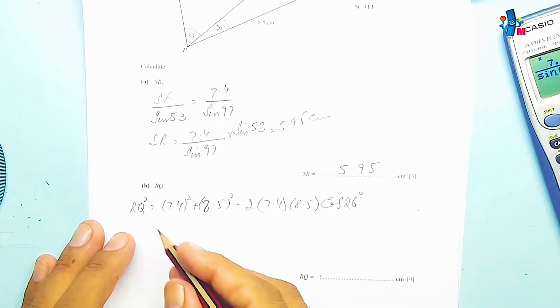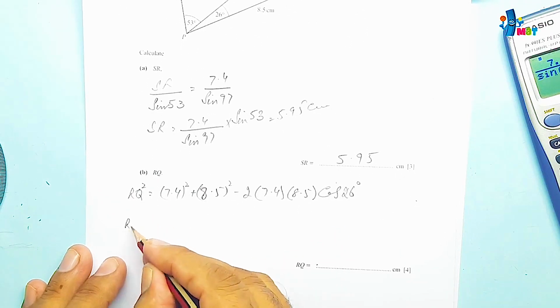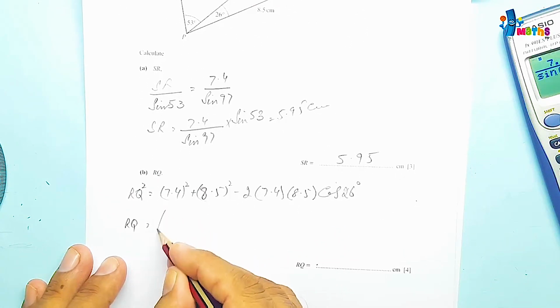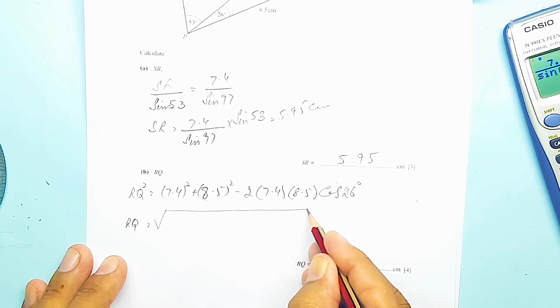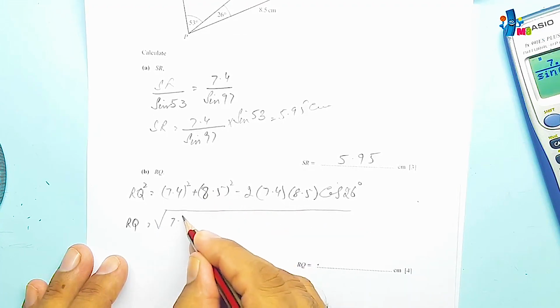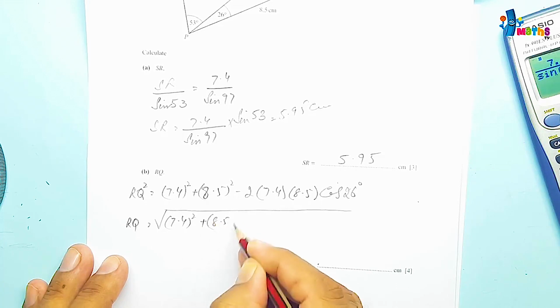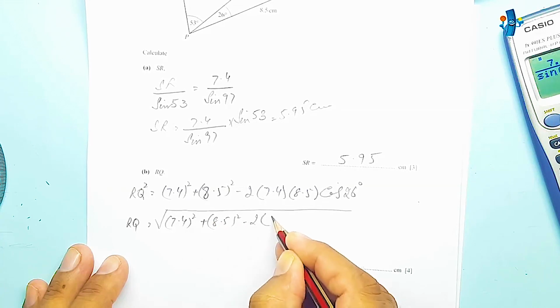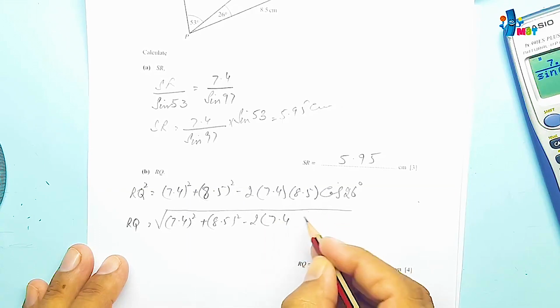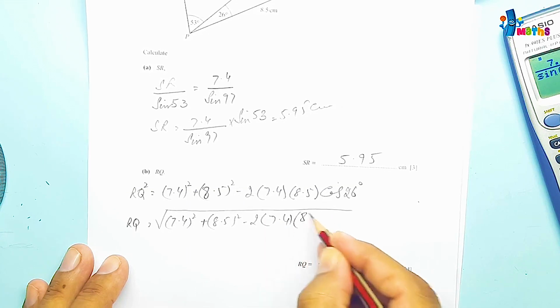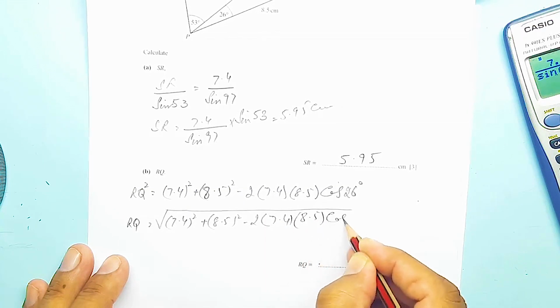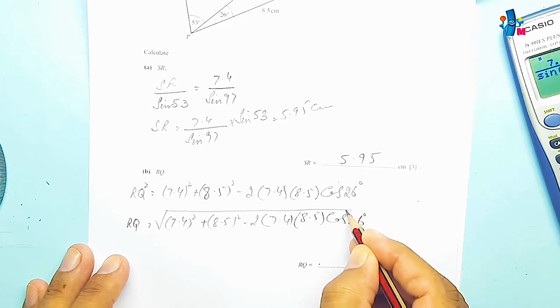If we remove the square, RQ will be equal to the square root of this whole expression.